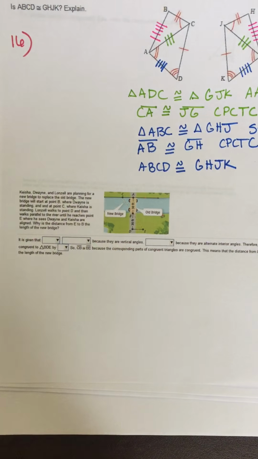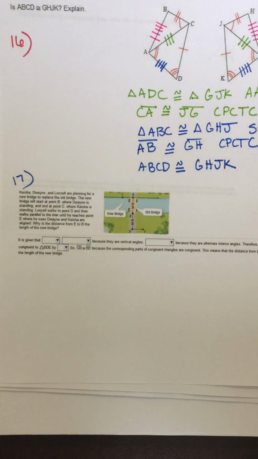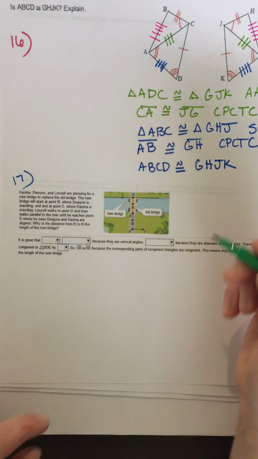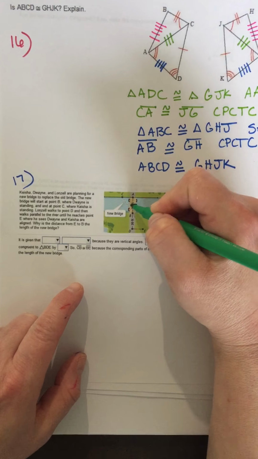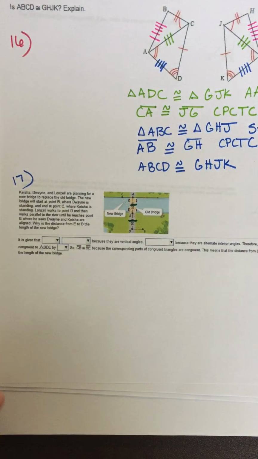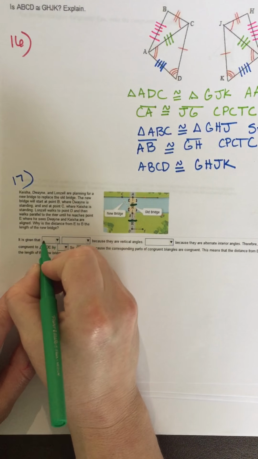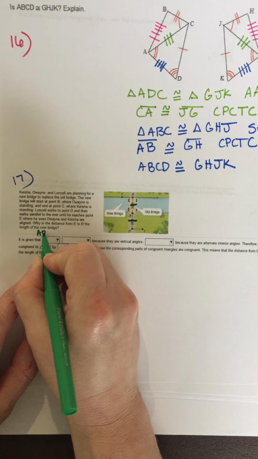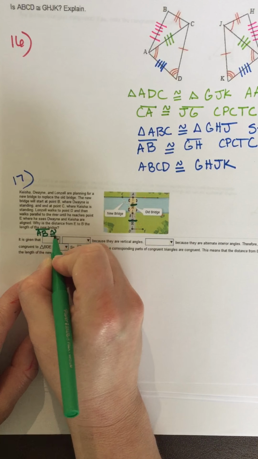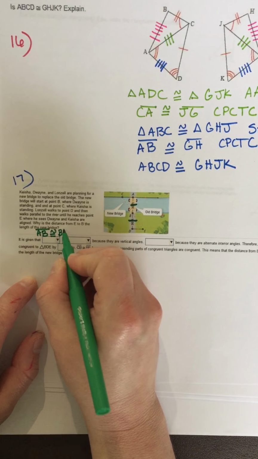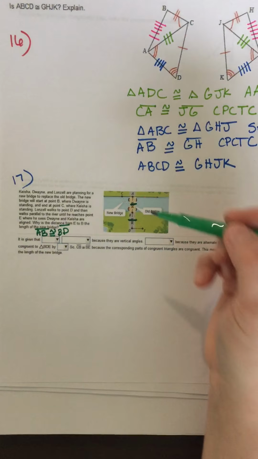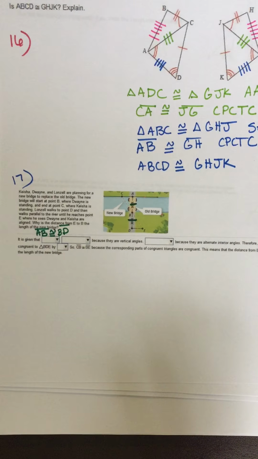All right, so for number 17, you had this lovely picture of a bridge. I know it's hard to see and I apologize, but you can pull it up and look at it on your screen. All right, so I know that this little piece right here is congruent to this little piece right here. So I know that AB is congruent to BD, and they gave us that, right? It says 30 and 30, and those are the same.